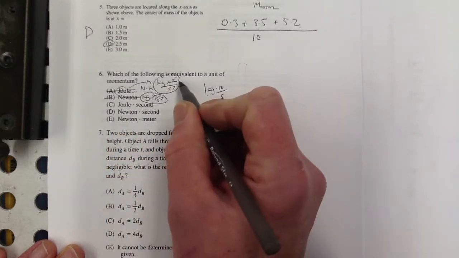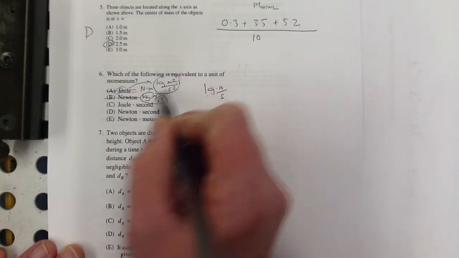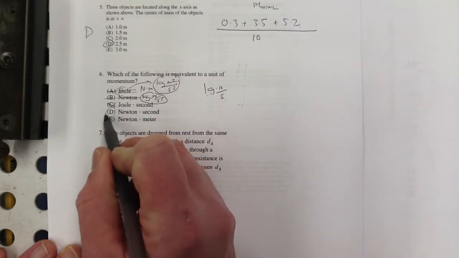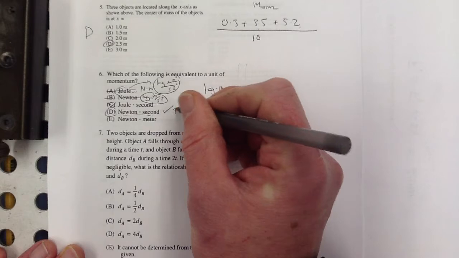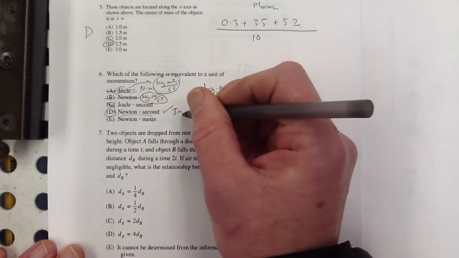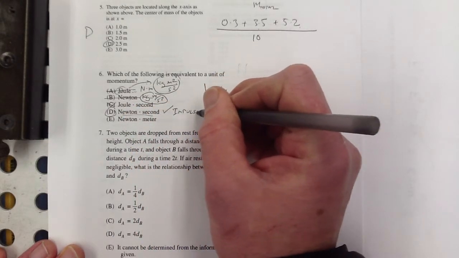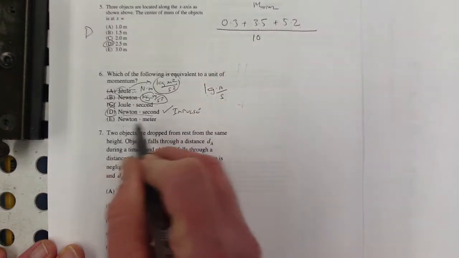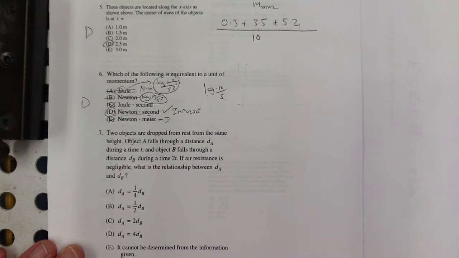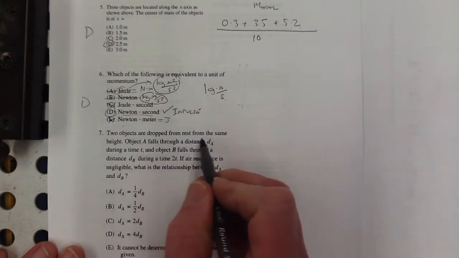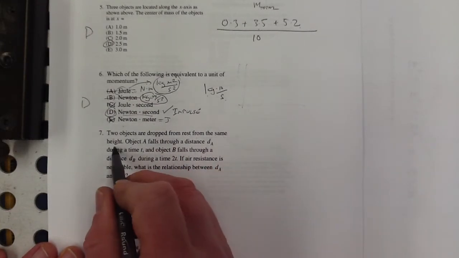Joules times seconds, that almost gets there. Newtons times seconds, yes, and that's in fact how we think of impulse, right? Force times time. And that should be pretty fresh for us too. Newtons times meters, that's the same as joules. So that's D.